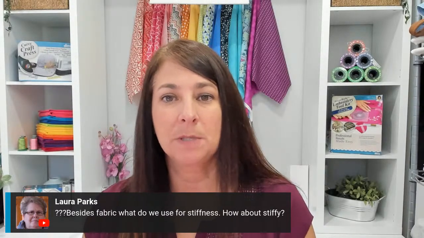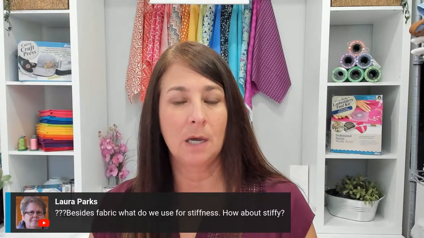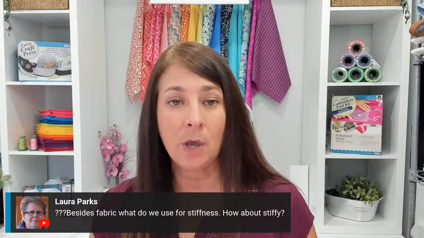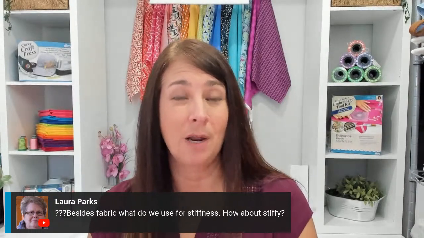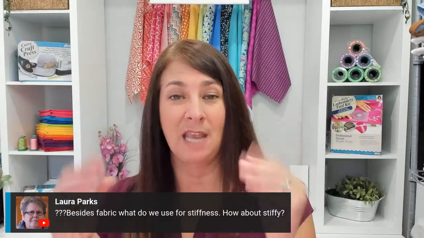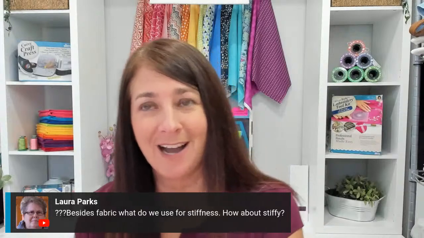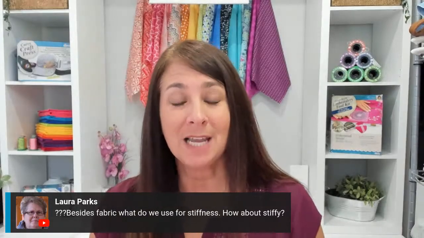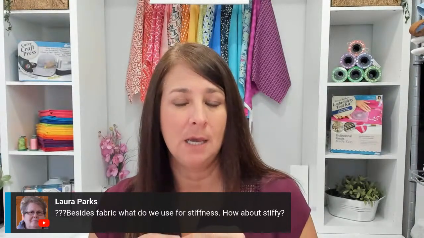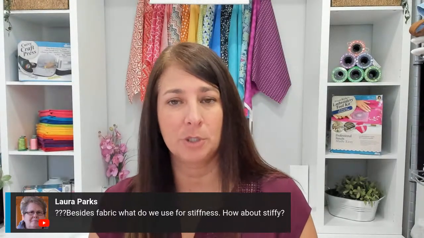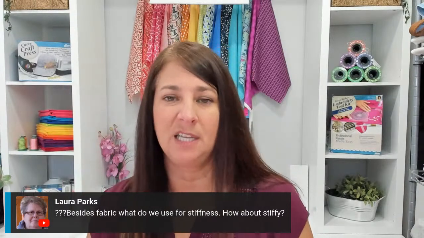And then Laura says, besides fabric, what do we use for stiffness? So Laura, in those charm bags, the instructions actually use a heavy or a medium cutaway stabilizer. The instructions are written for quilting cotton, which doesn't have a lot of body, so we just sandwich the heavy stabilizer between the fabric, and then you're just cutting the edges away, so it's a nice clean cut.